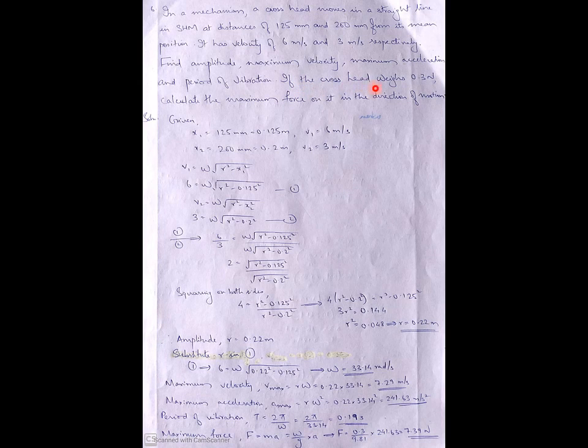If the crosshead weighs 0.3 Newton, calculate the maximum force on it in the direction of motion. So there is a crosshead, it is moving in the direction of motion. What is the force required? So we have studied this relation in our previous classes, like force and direction of motion, kinetics. What is the relation? By Newton's second law, force equal to mass into acceleration, F equal to ma. So maximum force is m into a.